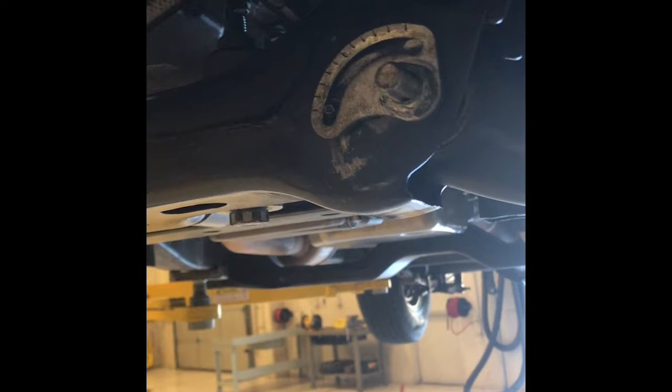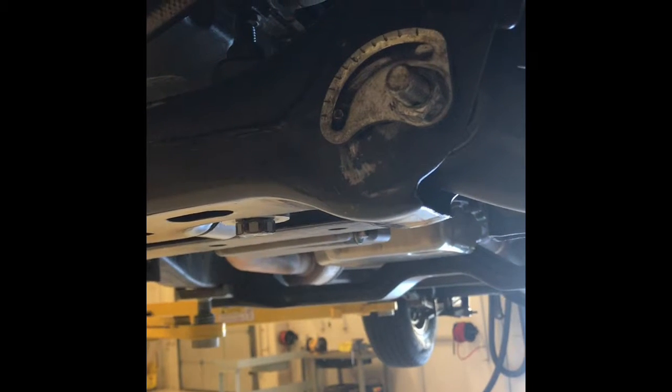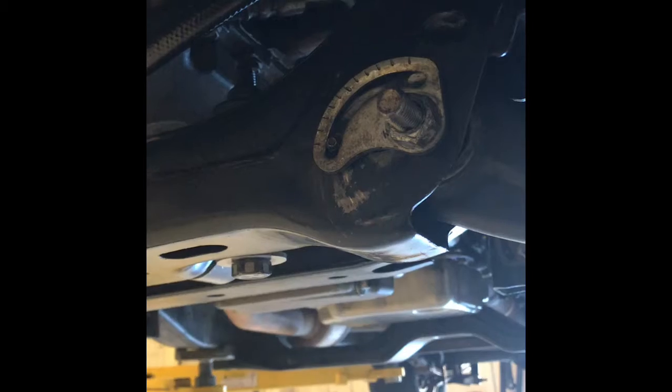Alright, now we're going to go over the steering system. The steering system provides control over the vehicle's direction of travel. The steering system has four main parts: your steering column, steering box, steering linkage, and steering knuckle.